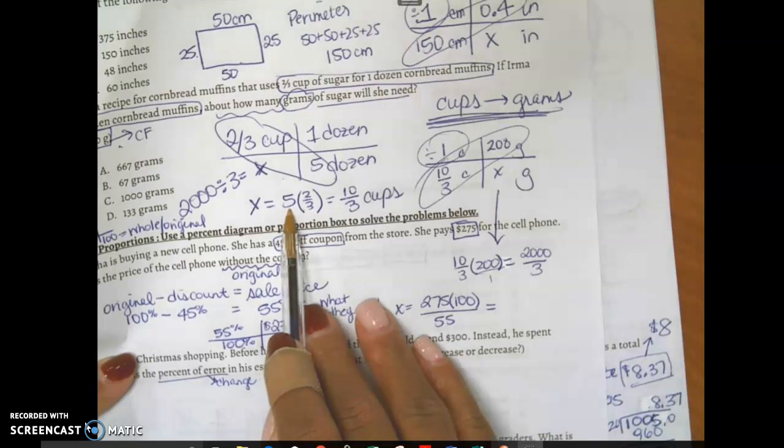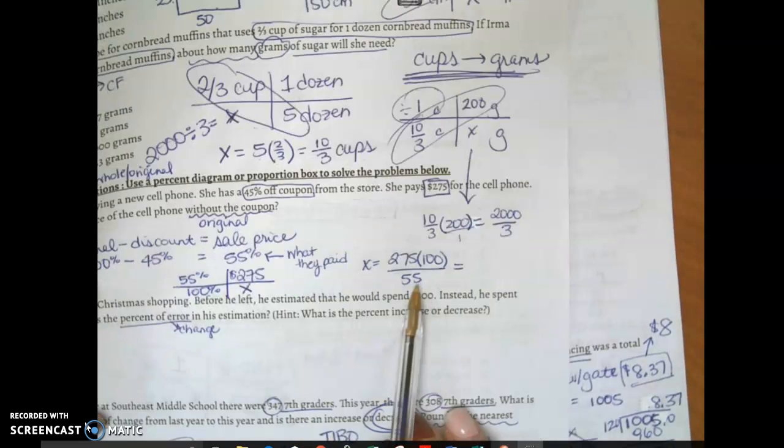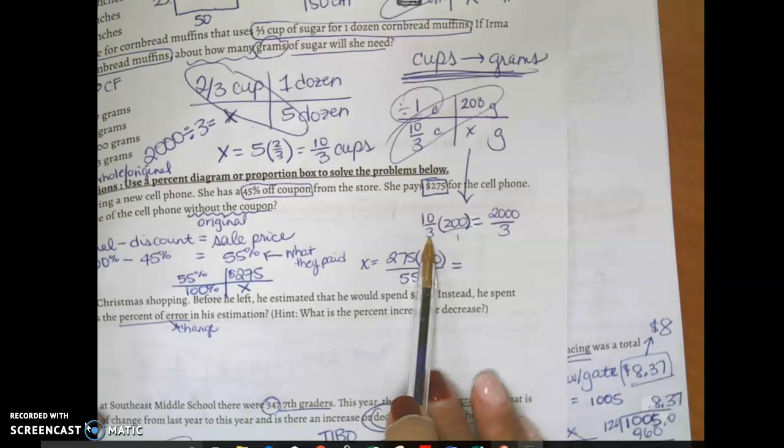And remember, just like I did in that other problem, where was that at? Or was that last period? Nope, it was right here. 5 times 2 over 3. And then over here, 10 times 200 over 3 again.